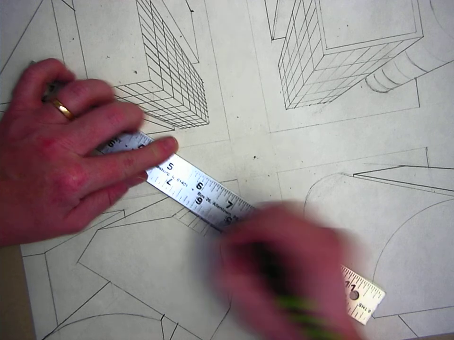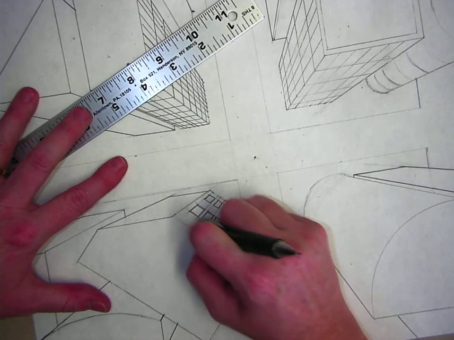Okay, and then you go in and you erase all that extra.